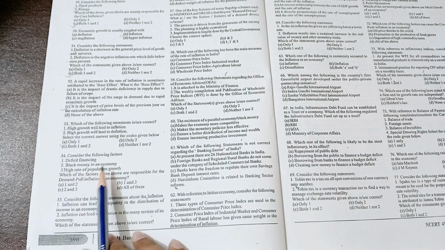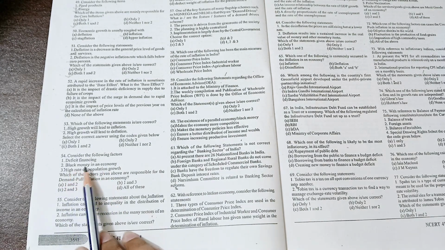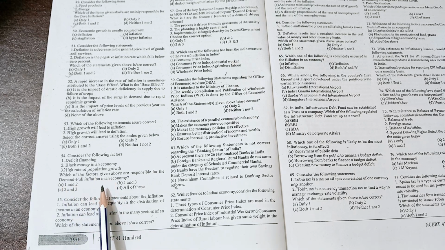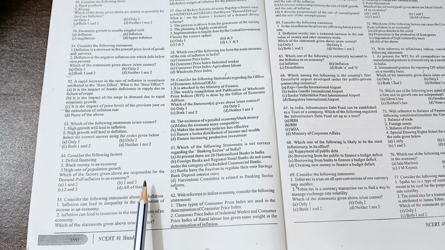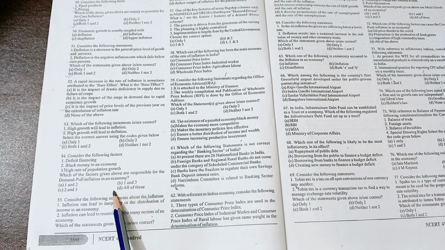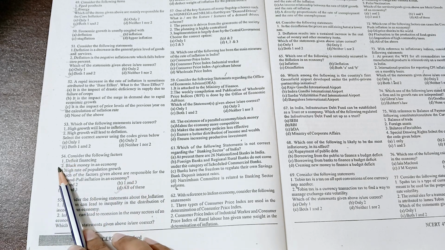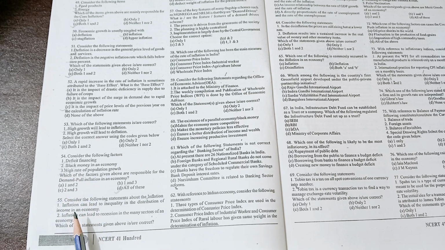Consider the following factors: deficit financing, black money in an economy, high rate of population growth. Which of the factors given above are responsible for the demand pull inflation in an economy? Let's answer option D, all of these. Deficit financing, black money in an economy, and high rate of population growth.